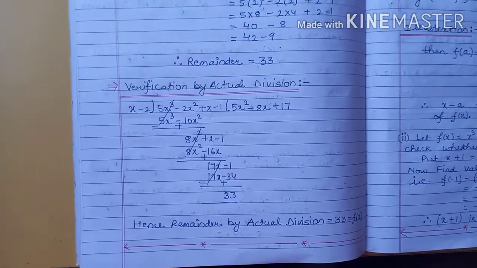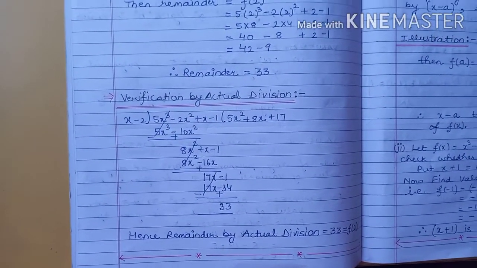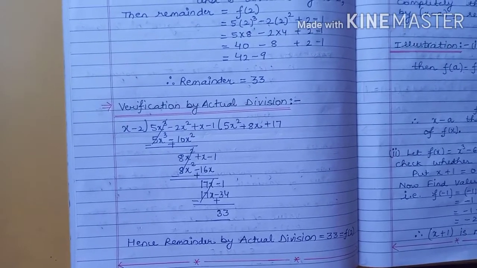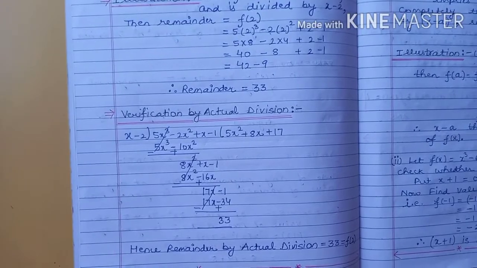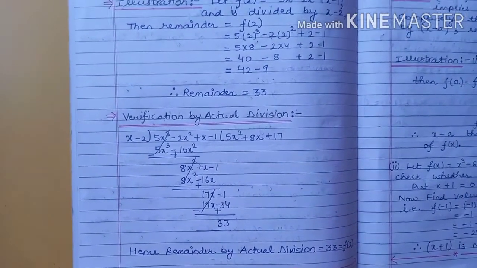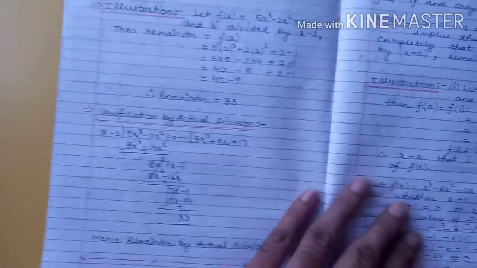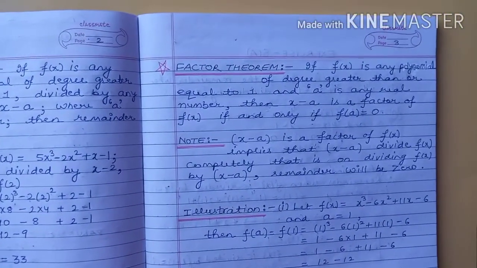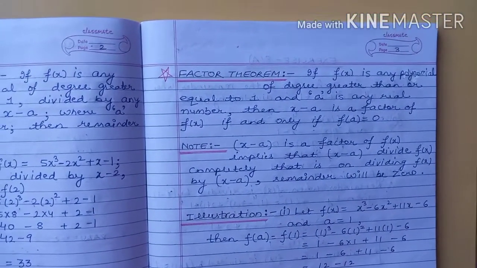If we divide the polynomial f(x) = 5x³ − 2x² + x − 1 by x − 2, you will get the same remainder, that is 33. The next theorem is the factor theorem. The factor theorem is related to the remainder theorem.